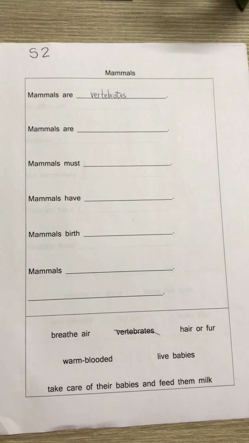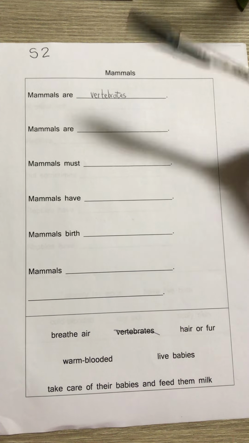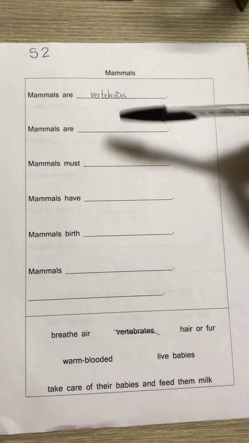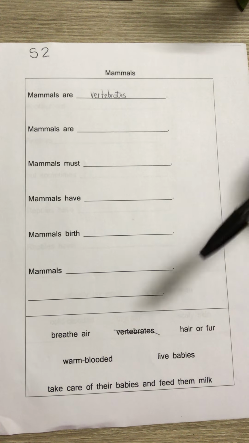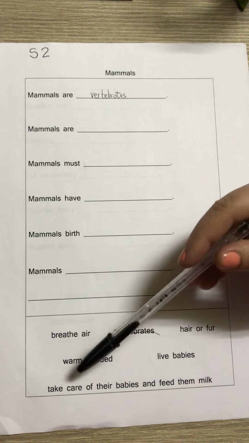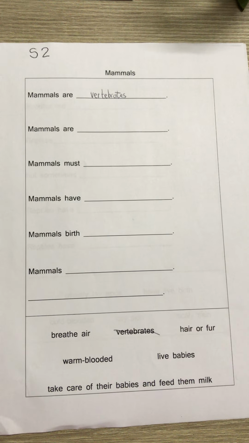Okay, the next one you do alone. Mammals are breathe air. Mammals are hair or fur. Mammals are warm-blooded. Mammals are live babies. Or mammals are take care of their babies and feed them milk. Which one sounds the best? Fill it in and cross it out.